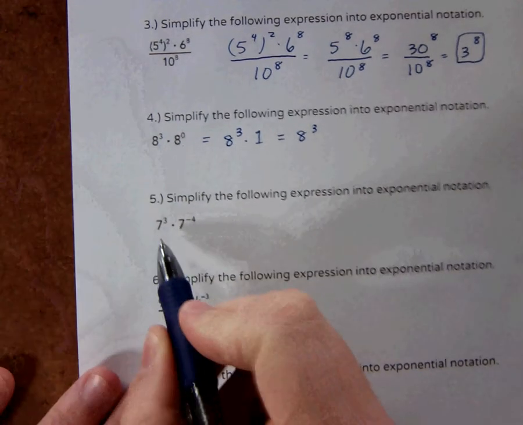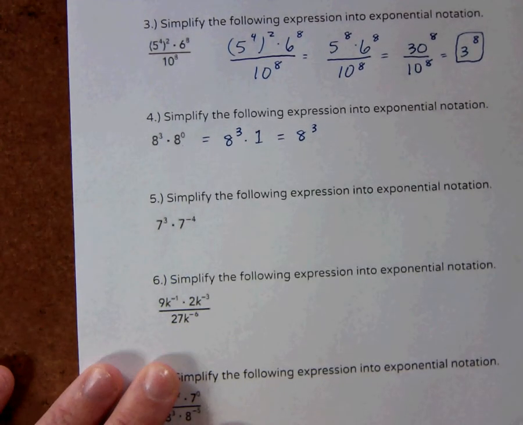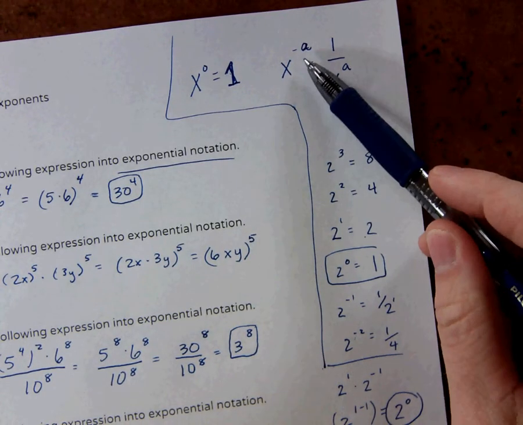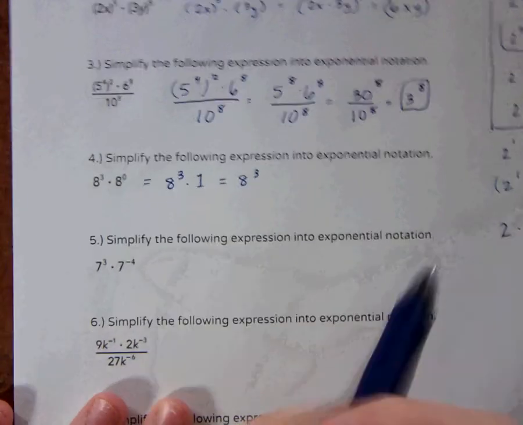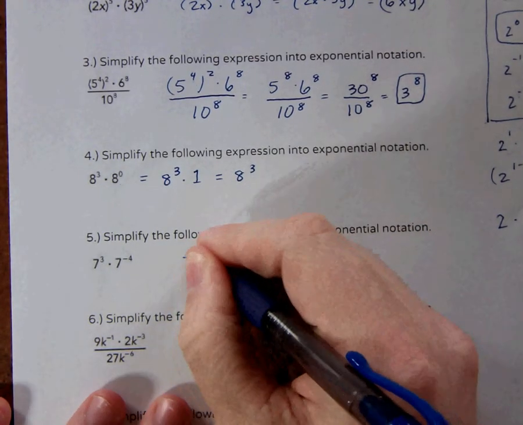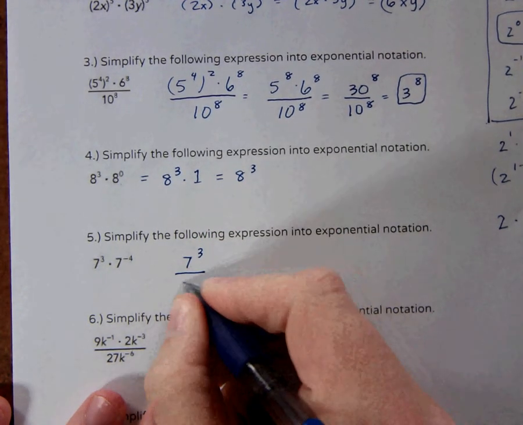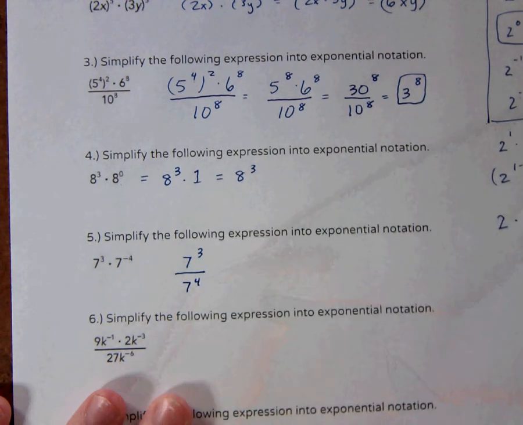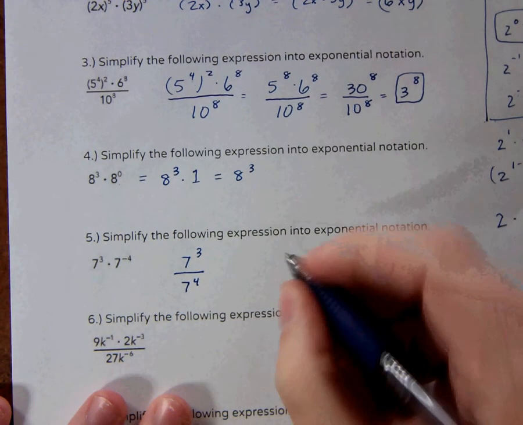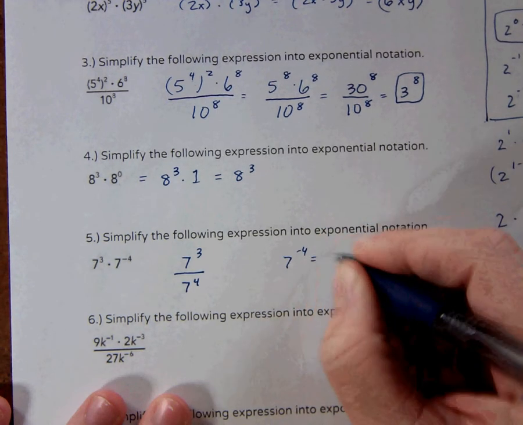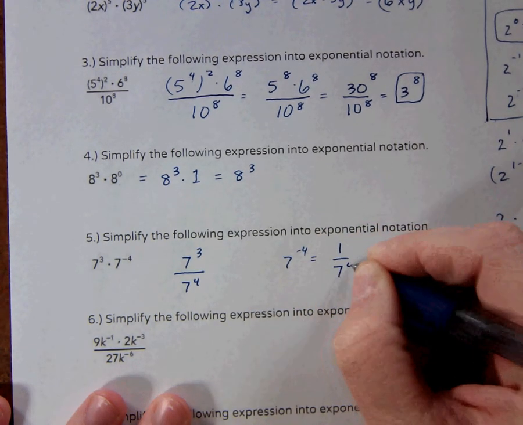This next one, 7 cubed times 7 to the negative 4th power. If we think about that, this is essentially 7 cubed over 7 to the 4th power. 7 to the negative 4 is equal to 1 over 7 to the 4th.